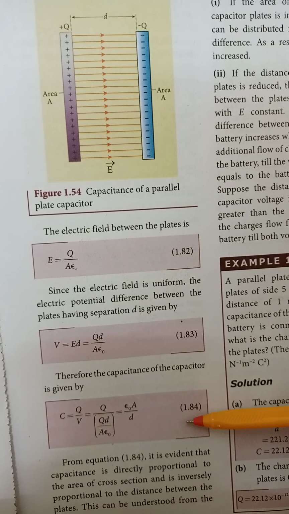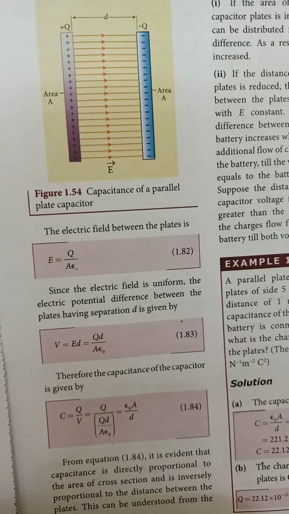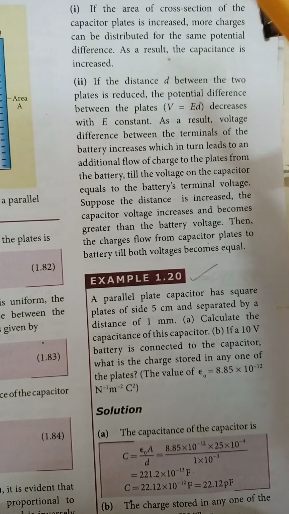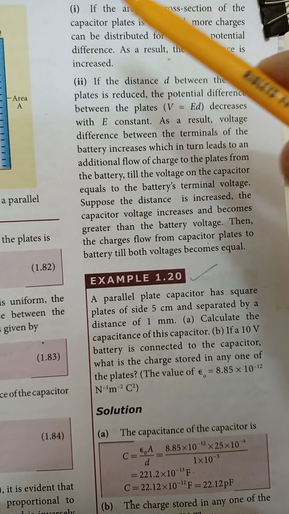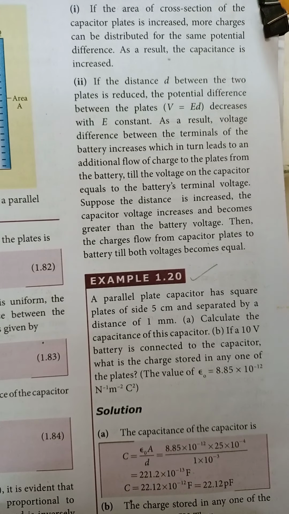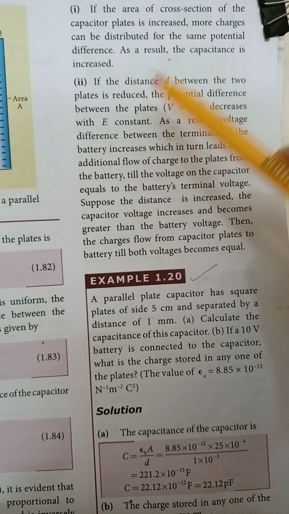So this equation indicates that the capacitance is directly proportional to the area of cross section and inversely proportional to the distance between the two plates. So from the expression, it is clear that if the area of cross section of the plates is increased, more charges can be distributed for the same potential difference. As a result, what happens? The capacitance increases.